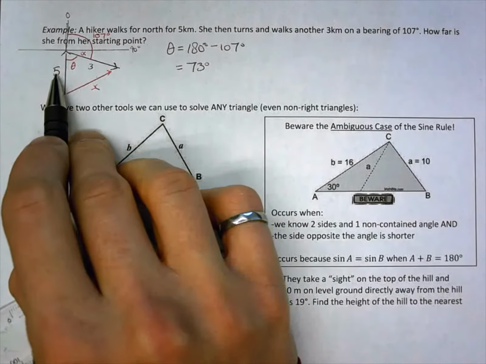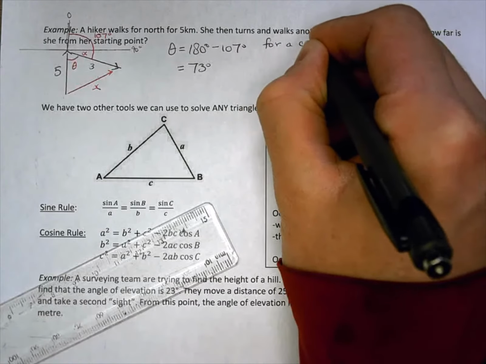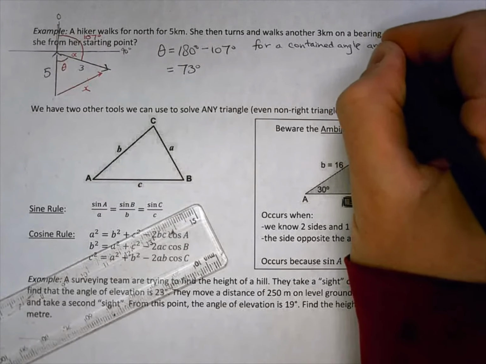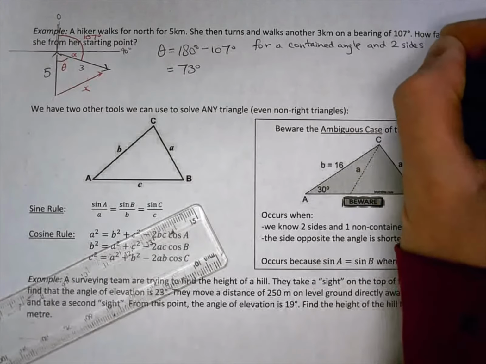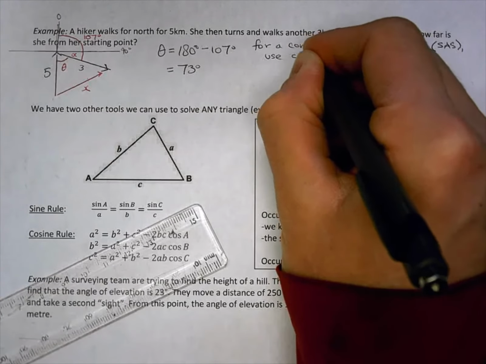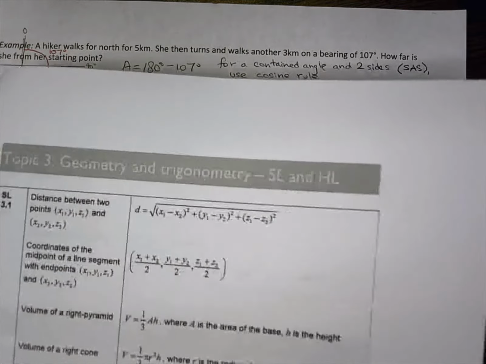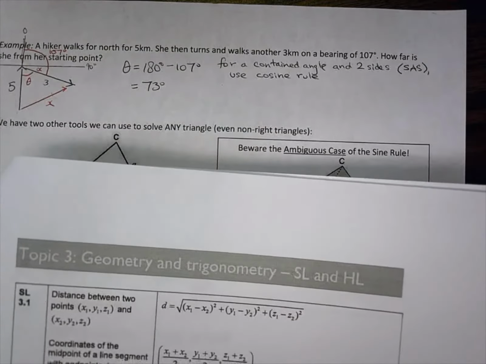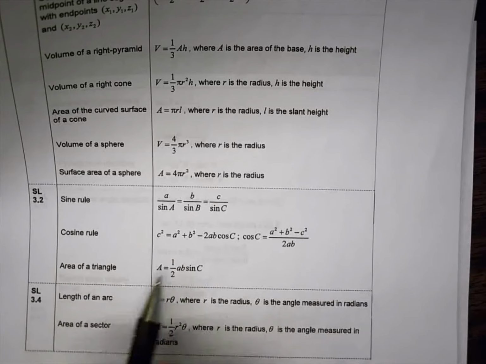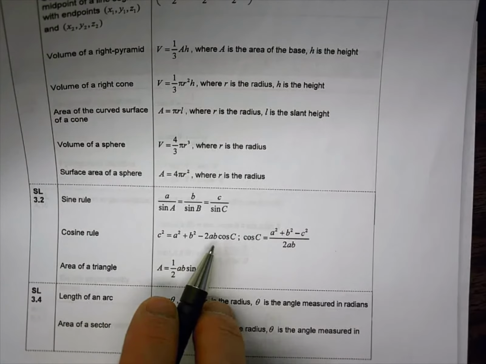So now I have a side angle side. Hopefully this is jogging some memories for a contained angle and 2 sides. That's what we might call SAS. We use the cosine rule, or the cosine law, depending on how you're taught it. Okay, so this is actually on your formula sheet. If you go to the geometry and trigonometry section in your formula sheet, you have the sine rule, the cosine rule. So you don't have SOHCAHTOA, but you do have this here. It doesn't really explain it to you, so you have to remember how to use it.